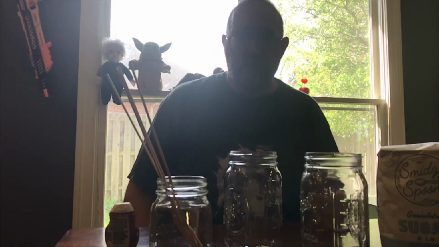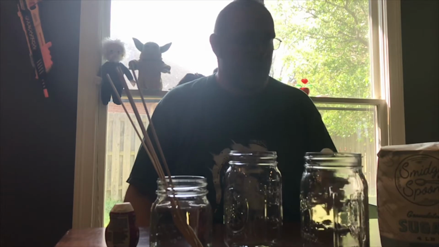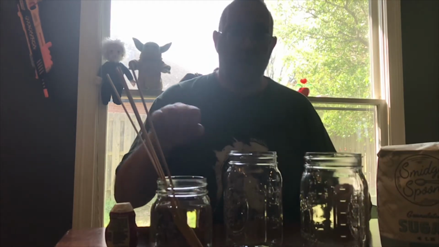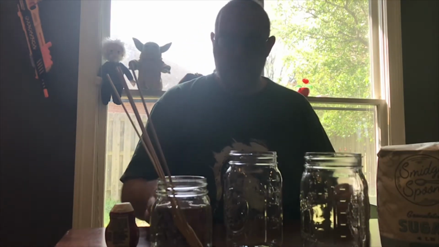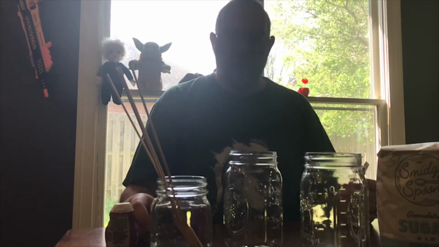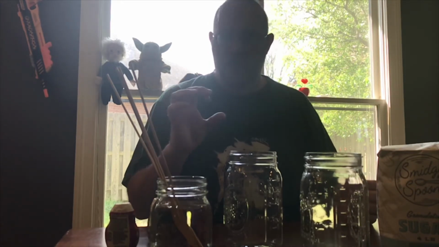You don't have to put flavoring in it. You can grow white sugar crystals and it'll taste like sugar. Or you can put in Kool-Aid, which is what I'm going to do. You can dissolve other kinds of Kool-Aid in there, that's cool too. You can use food coloring to make your crystals a deeper color. You can also use concentrated flavors.